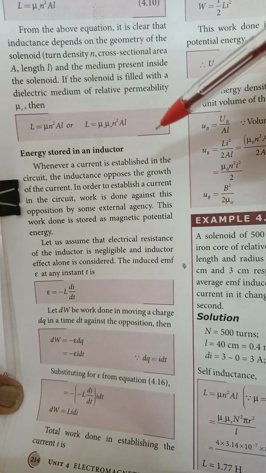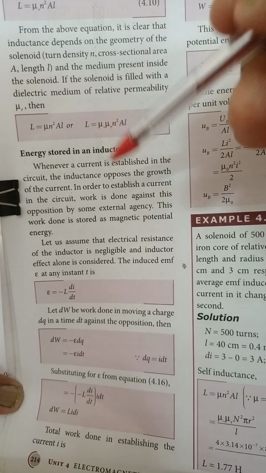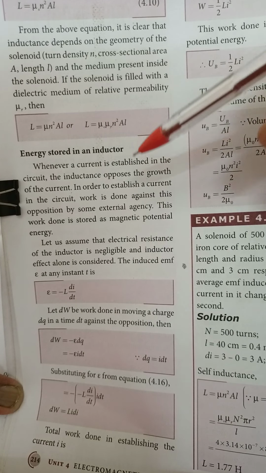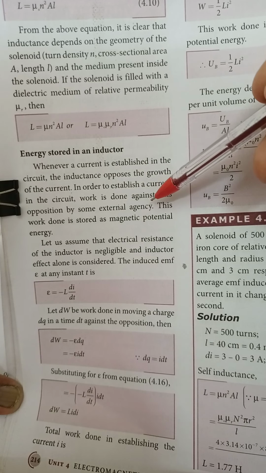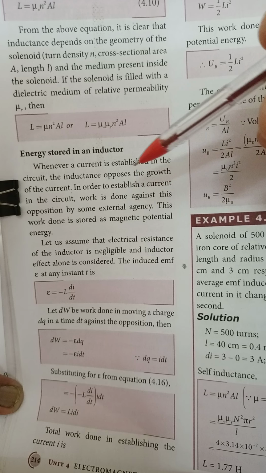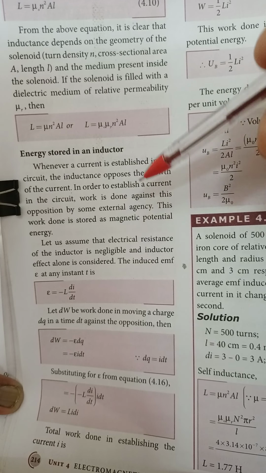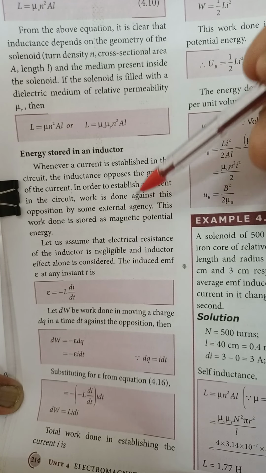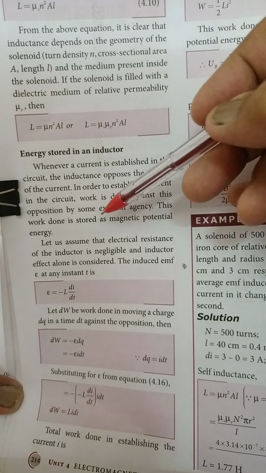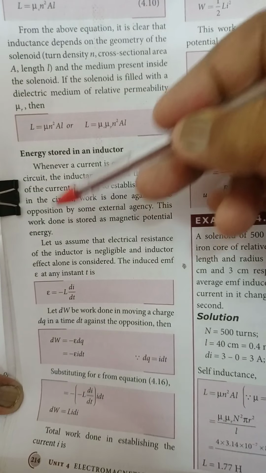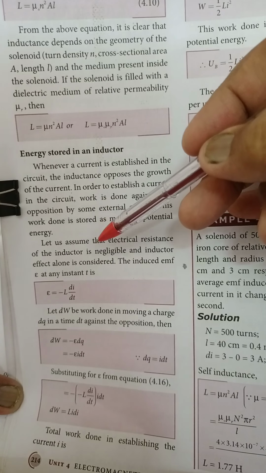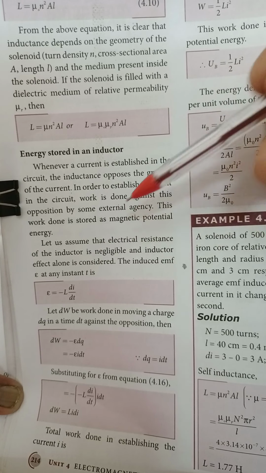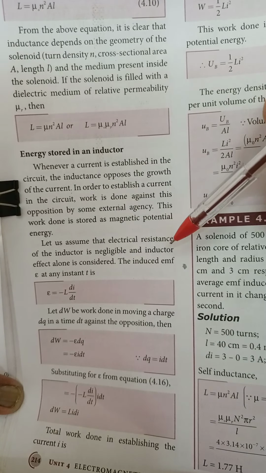Now, in order to establish a current in the circuit, some work will be done against the opposition by some external agency. The work done by an external agency in order to establish a current in the coil is stored as magnetic potential energy. Let us assume that the electrical resistance of the inductor is negligible and the inductance alone plays a part here.